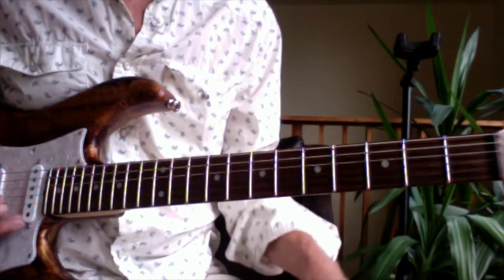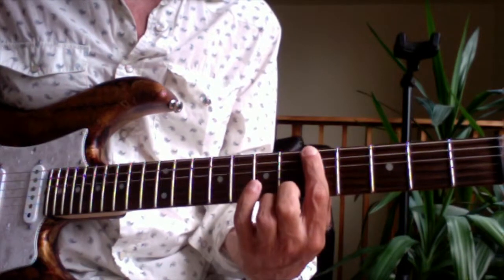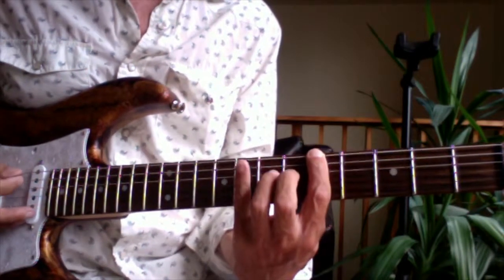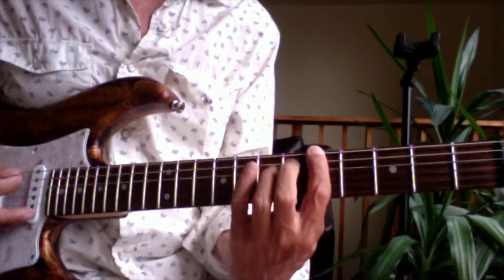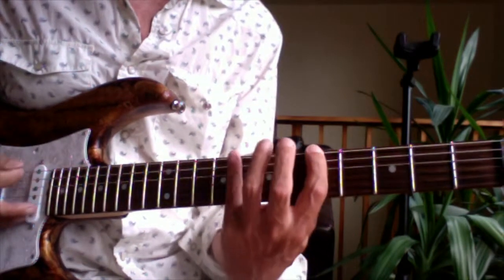Alright, so I'm going to start in the 3 string pattern, and this will be relatively simple. We're going to look at what an interval of a flatted third looks like within this Dorian scale. So 1 is here, flatted third is there. Pretty simple. From your root, your flat 3 is up 3 frets. 1, 2, 3. So you would just play fingers 1 and 4.